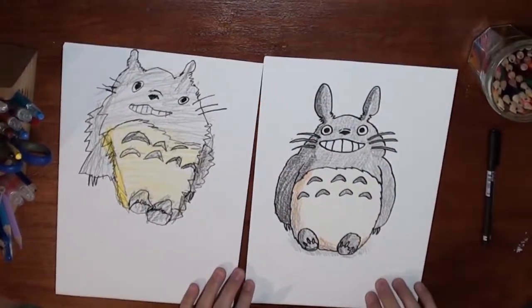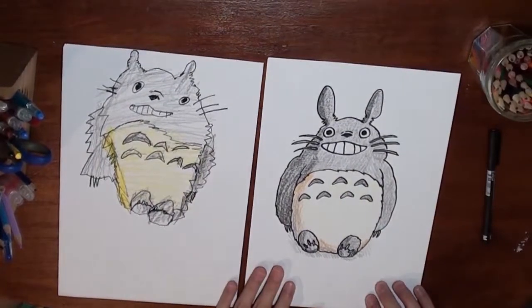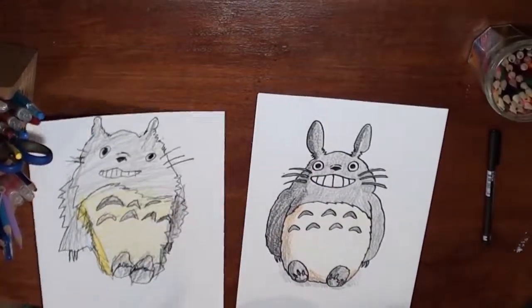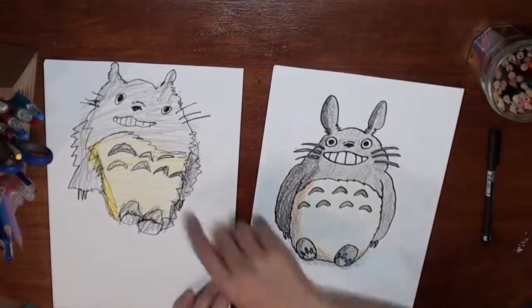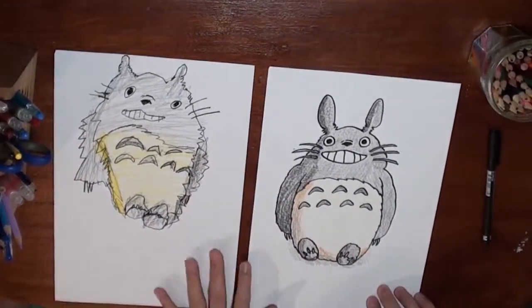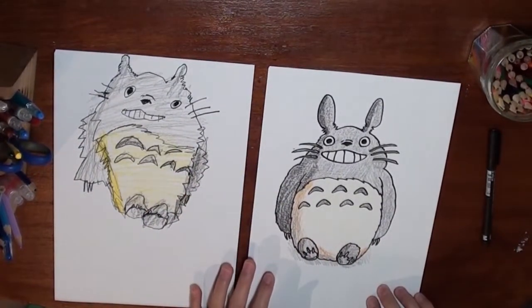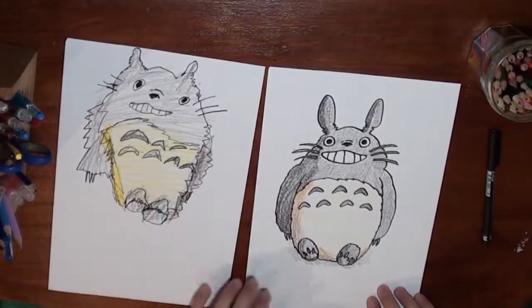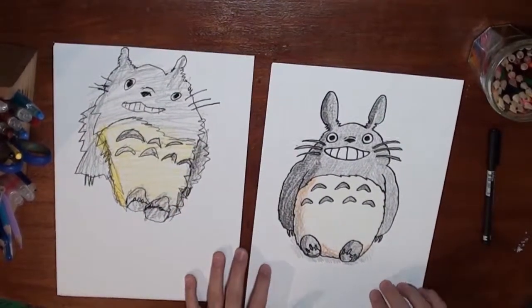Okay, we've done coloring. That looks like Totoro. That's very much the Totoro that we know. Oh, that's cute. Looks a bit more like an owl. No, that's Totoro.